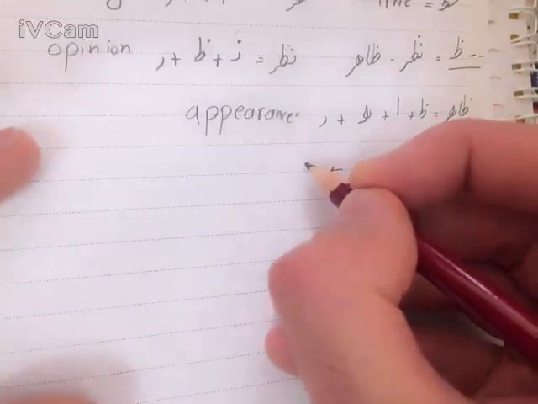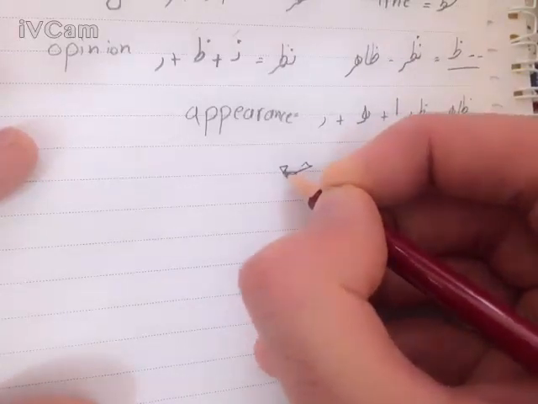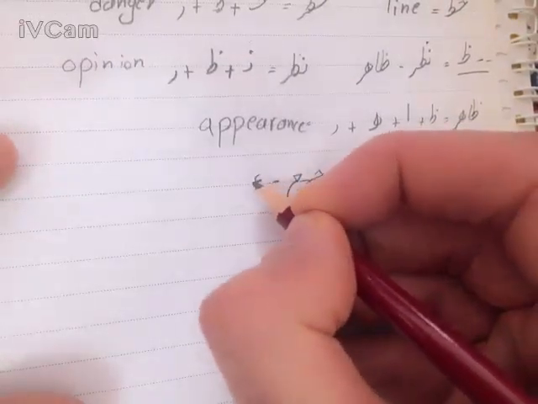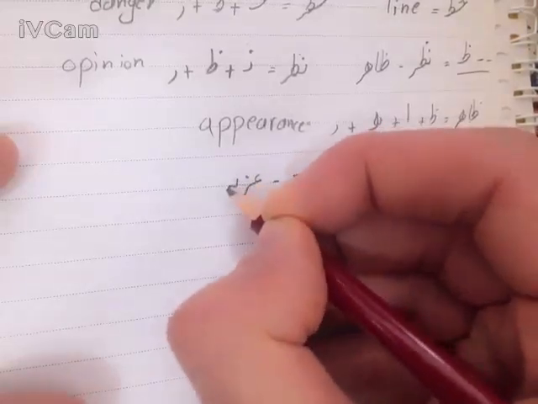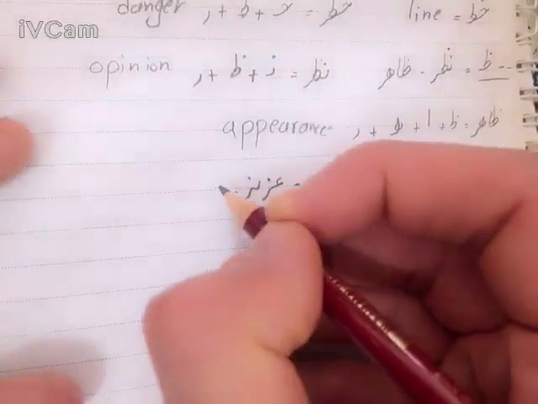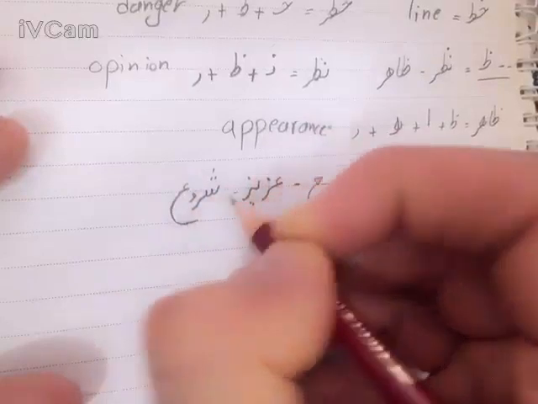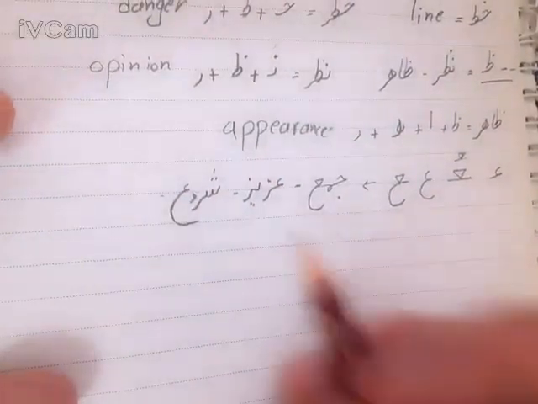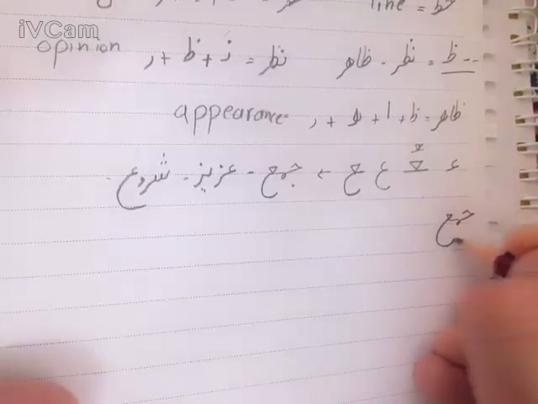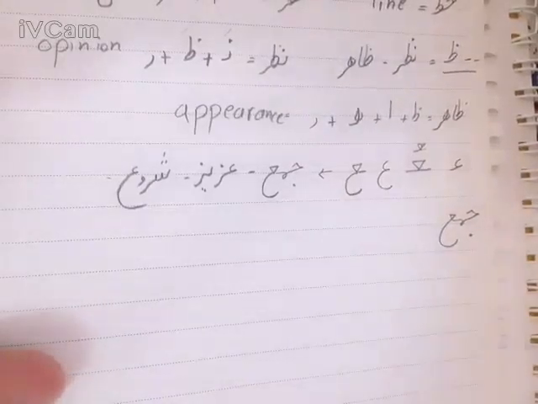Like jam. Jam means plus, or we have jam, we have aziz, and we have shuru, which is the beginning, and this one is dear. So jam, you see, it would be better to put the dots at the end, to be able to write faster.